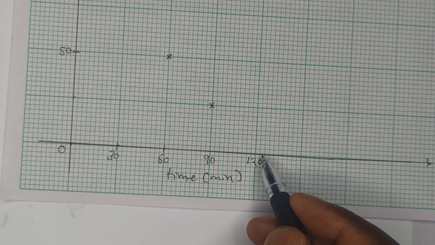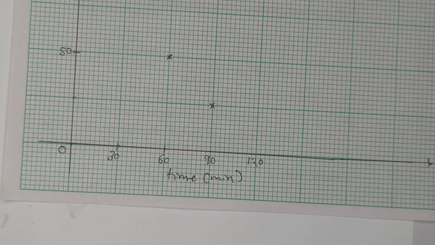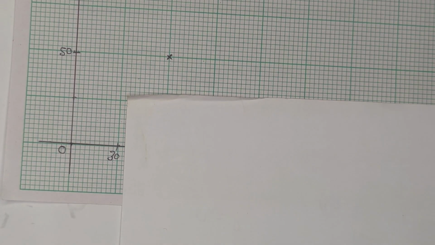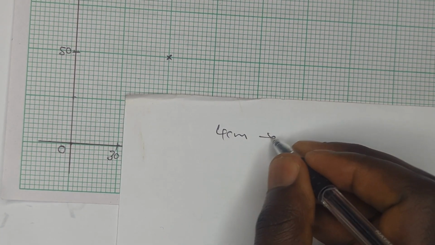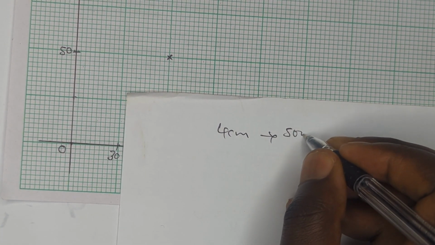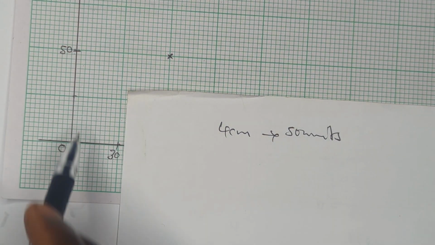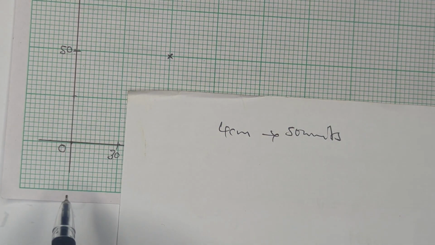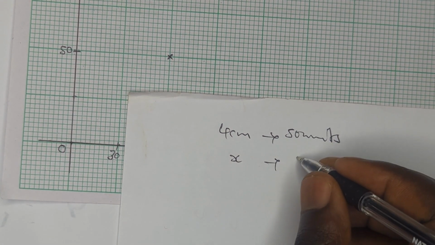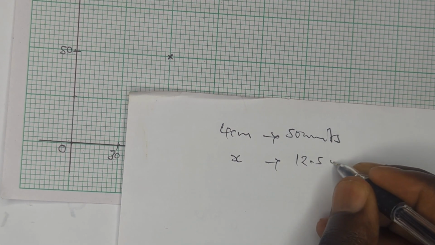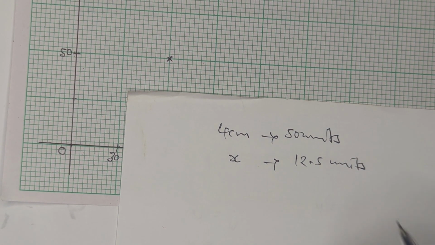Now how can we know where 12.5 is? We said 4 centimeter represents 50 units on the count rate axis. Now how about x when it is equal to 12.5 units? We want to know where we can put our 12.5.